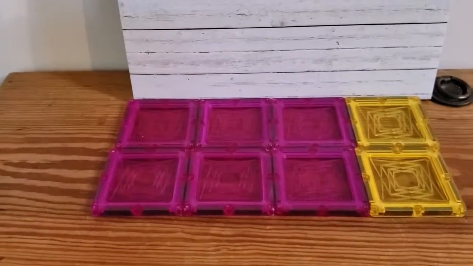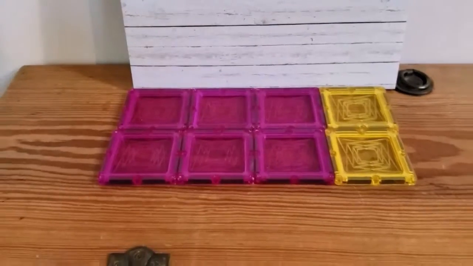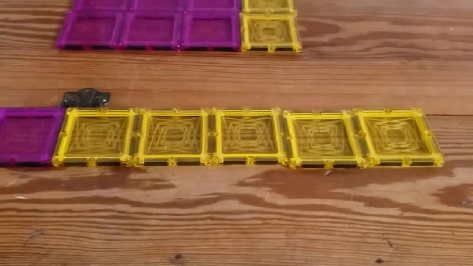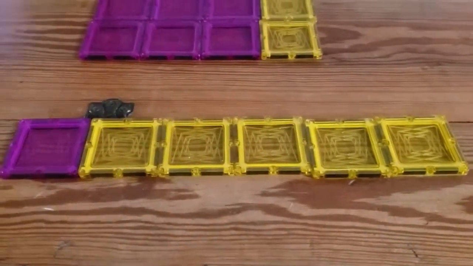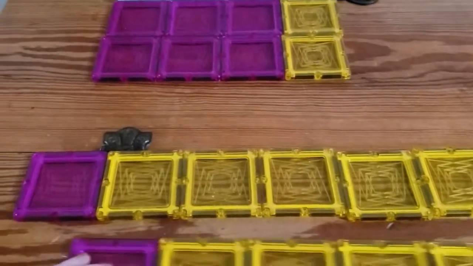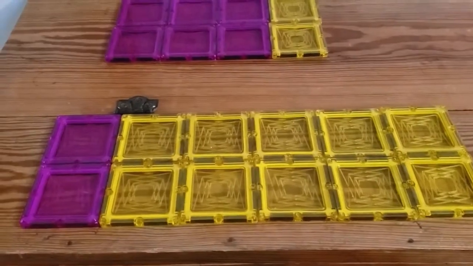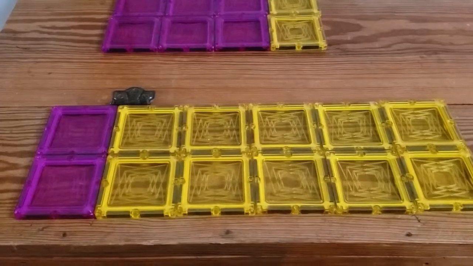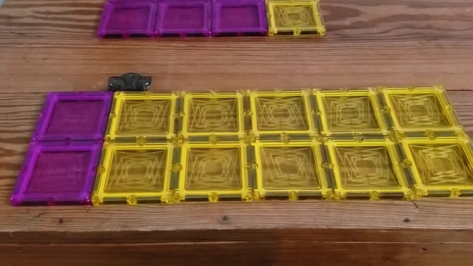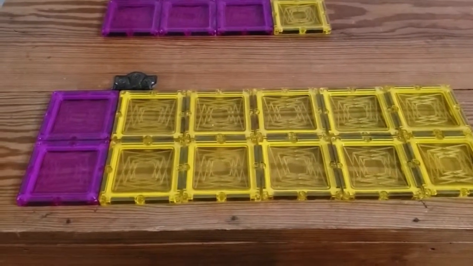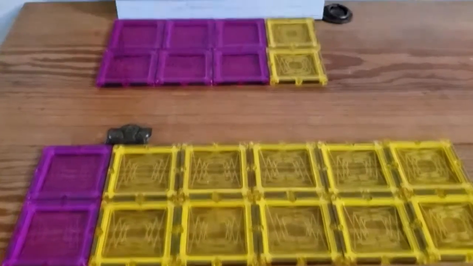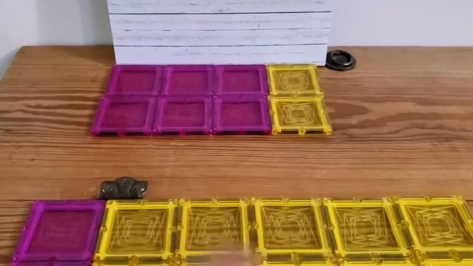Well, now we have 8 whole for our top fraction, but we still only have 6 whole at the bottom. So we're going to add another row and get 2 12ths. So now that we have 12 as a whole at the bottom, we need to add more tiles to the top.